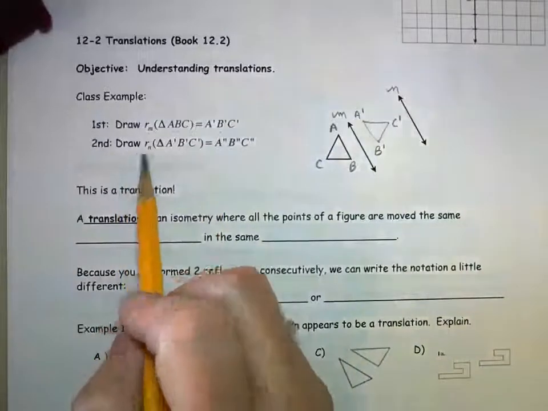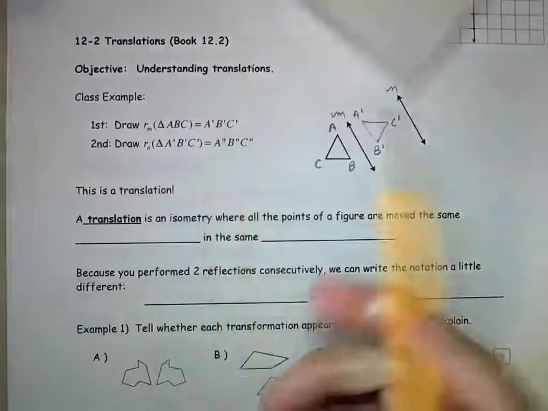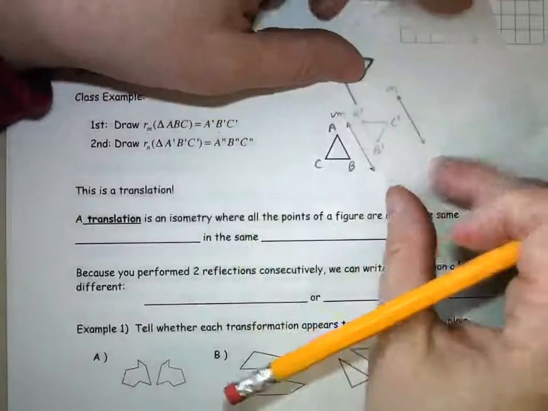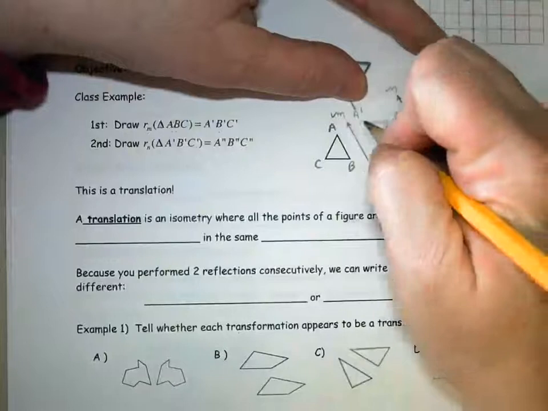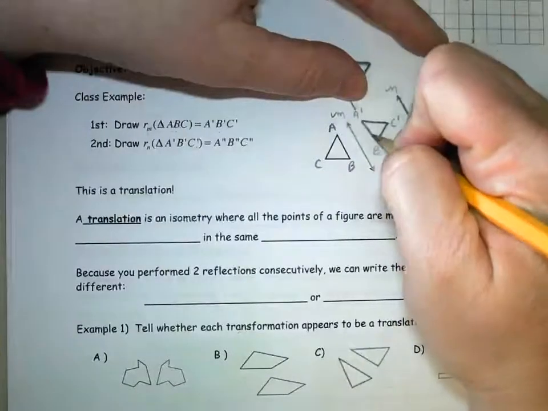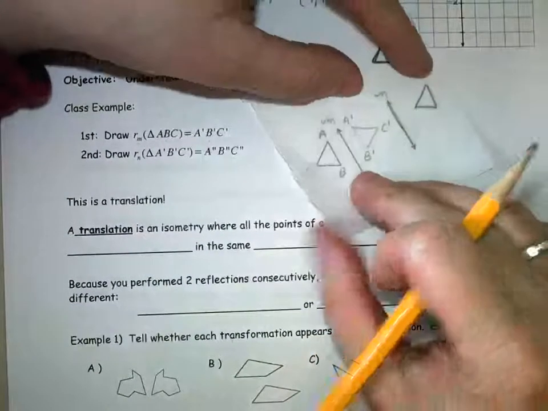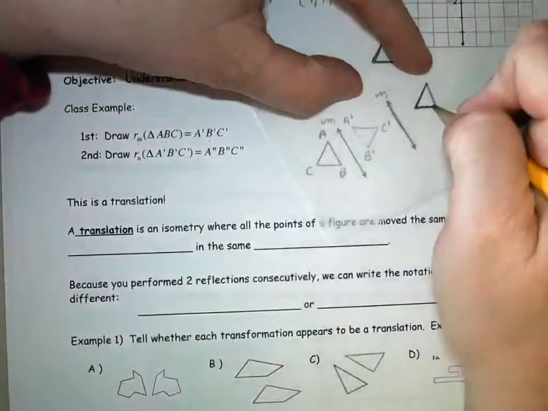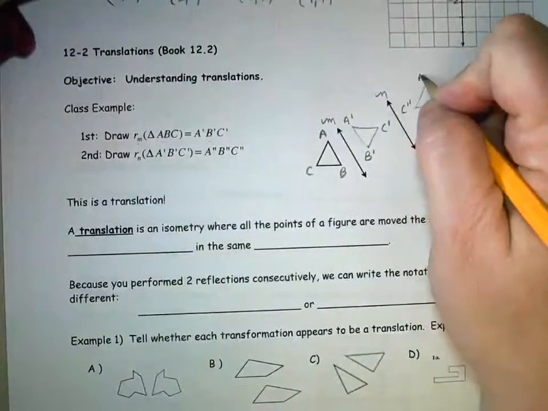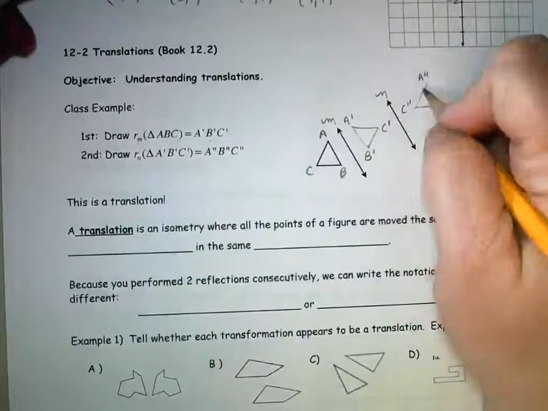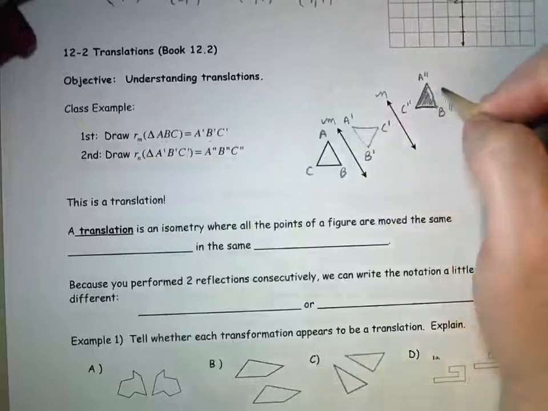And now I want to take A prime, B prime, C prime and reflect that over line N. So I'm going to start again drawing my segment, the exact length, and then A prime, B prime, C prime, and then I flip my tracing paper over, and this would be C double prime, A double prime, B double prime. And I'm going to color that a little bit darker and shade it in.